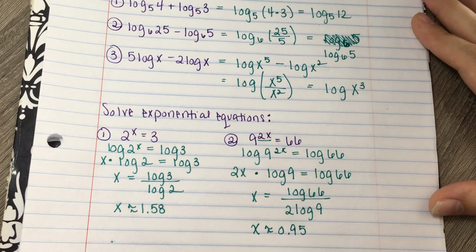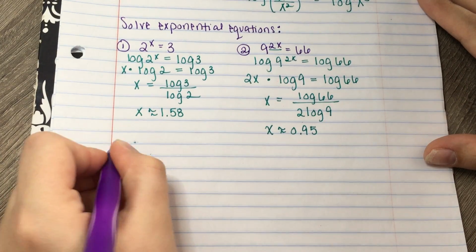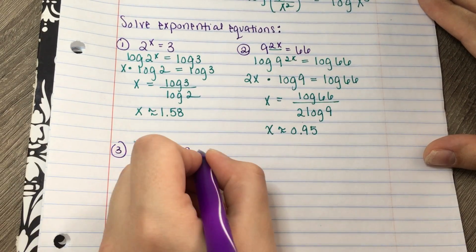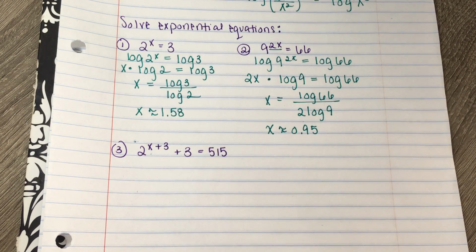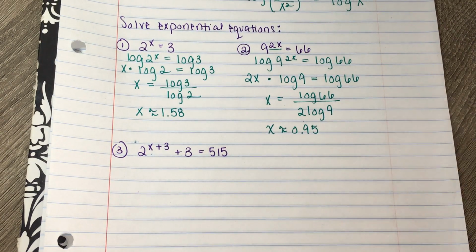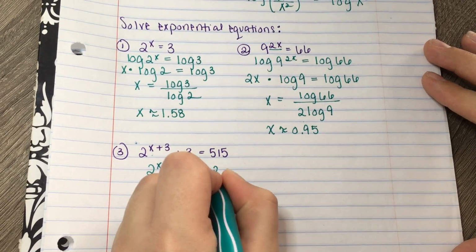All right, we got one more example problem for solving exponential equations, and that's going to be number 3. And we have 2 to the x plus 3 is equal to 515. Just like solving the exponential equation problems previously, or even when you're working with square root, absolute value, we saw it with the absolute value inequalities, maybe 2 or 3 lessons ago, you always have to isolate. So I have to isolate this exponential factor, which means I'm going to be first subtracting 3 from both sides. And then that's going to give me 512 on the other side.